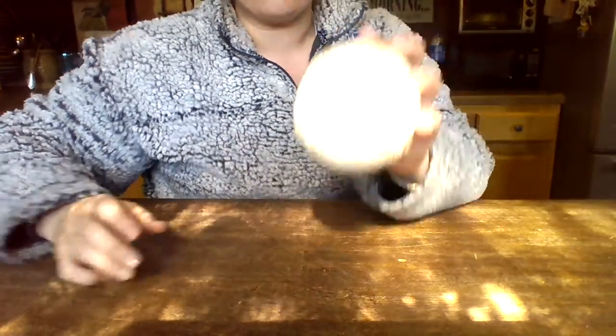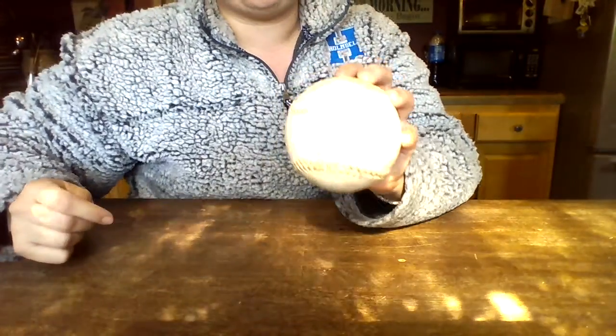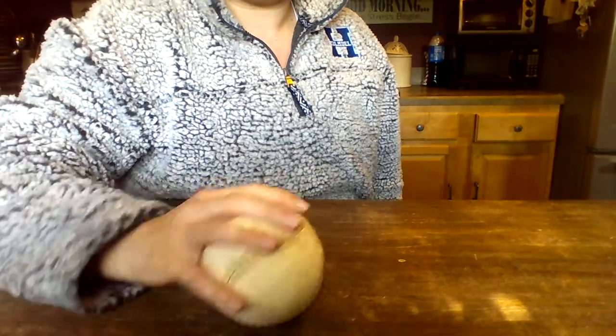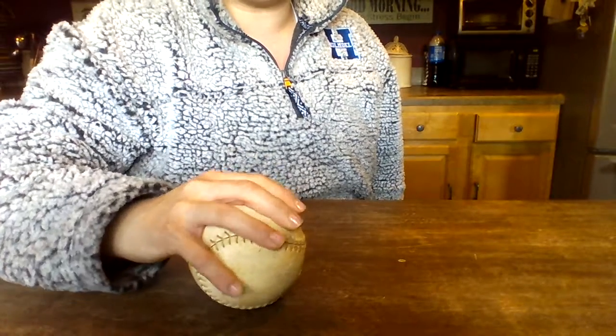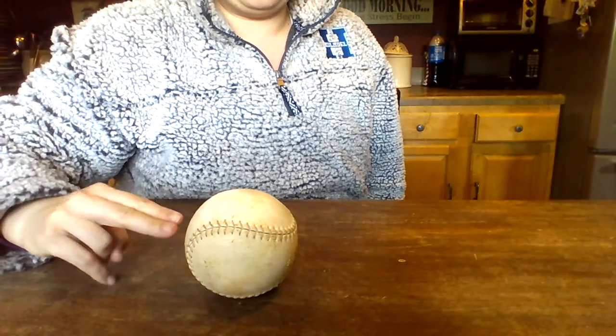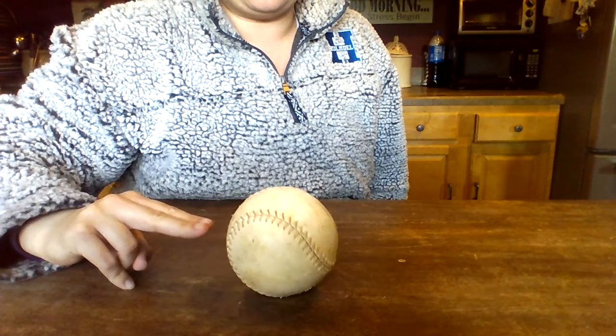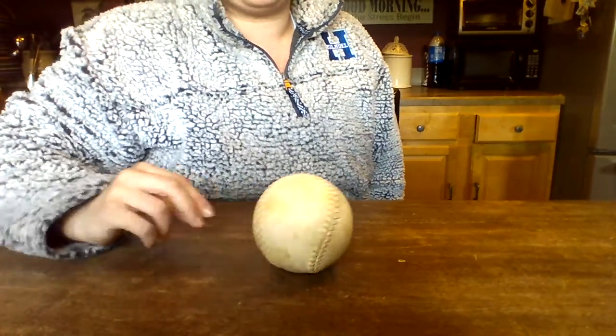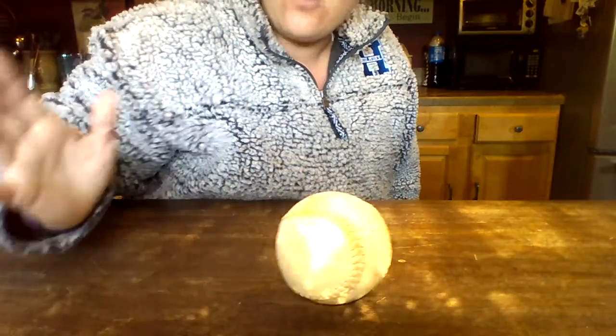Now let's see if I can slide a sphere. I have my softball. If I put it down and I hold really tight, that's the only way I could slide it. But if I just push the shape, it's going to roll. So spheres don't slide, they always roll.